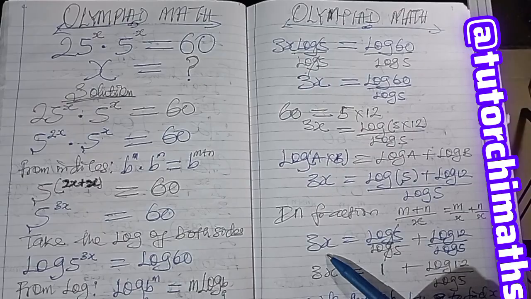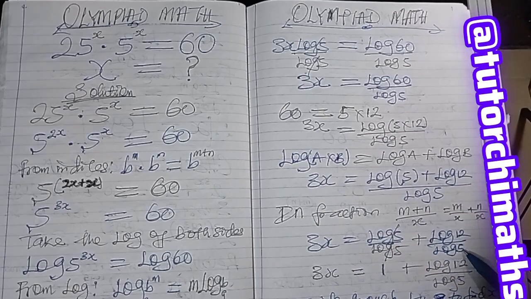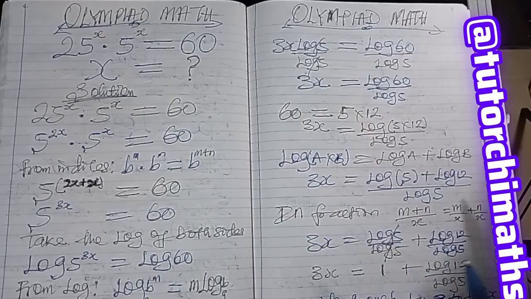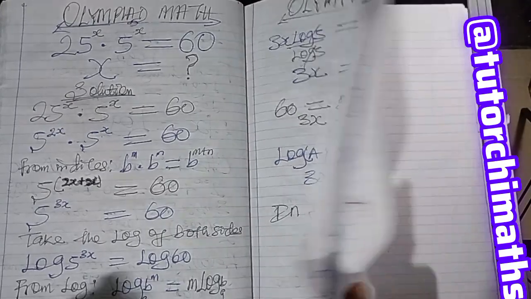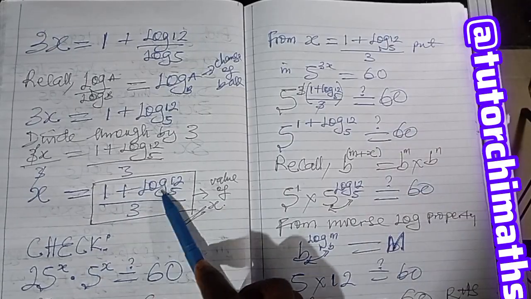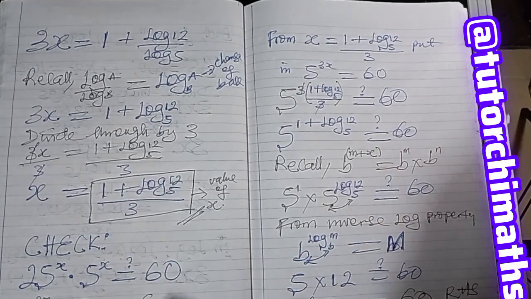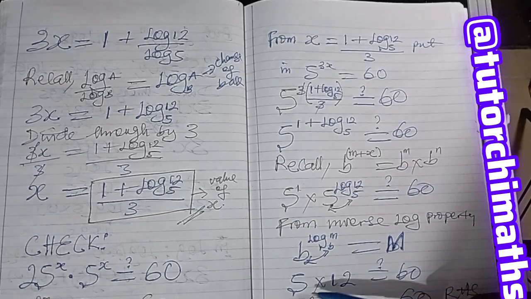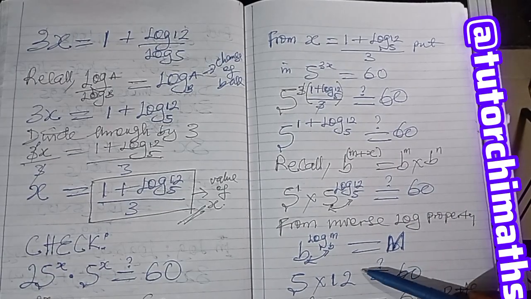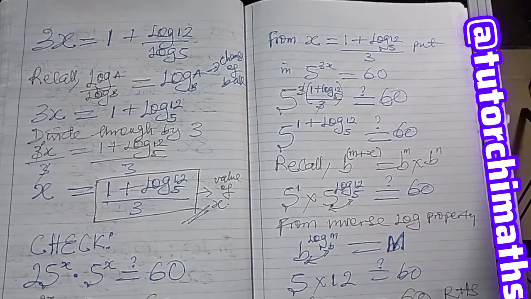You now have 3x equals log 5 divided by log 5 plus log 12 divided by log 5. Solve and find the value of x. So we solved and found x as 1 plus log 12 base 5 all divided by 3, which we have checked to have 5 times 12 as 60. x is equal to 1 plus log 12 base 5 all divided by 3.